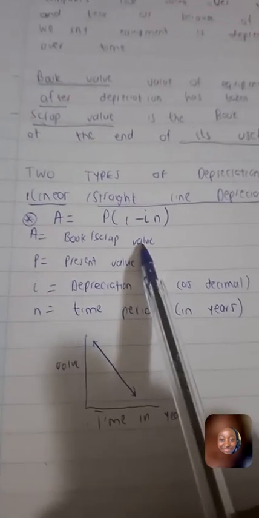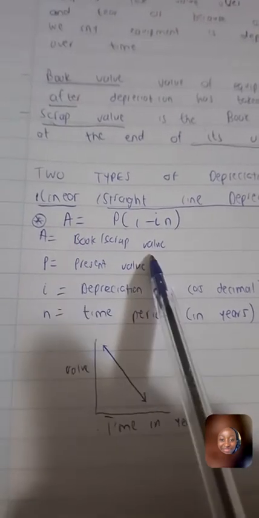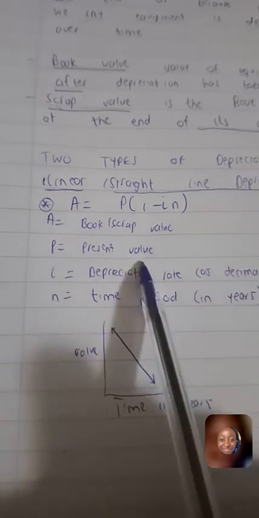Okay, so like I said, that's why A can either be book value or scrap value. It will all depend on the particular question being asked. If they say book value, then of course we know they're talking about A. If in the question they say scrap value, we know that they are talking about A. Okay. All right. Then what does P stand for? Present value. All right. Yes.